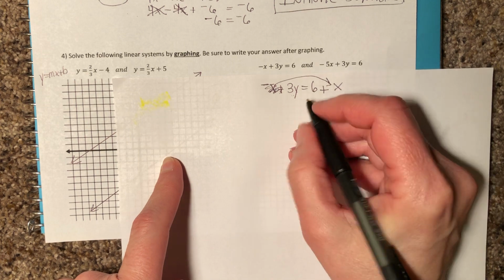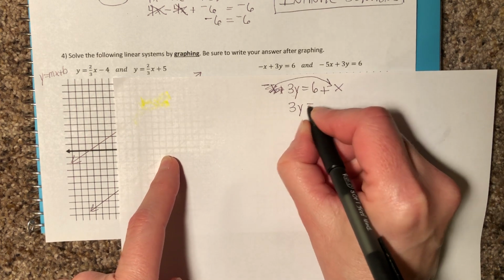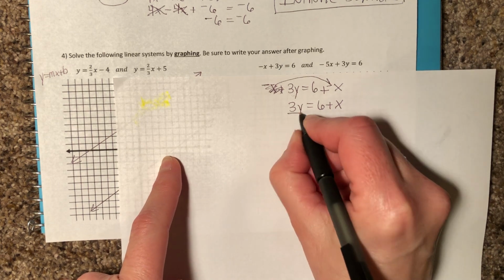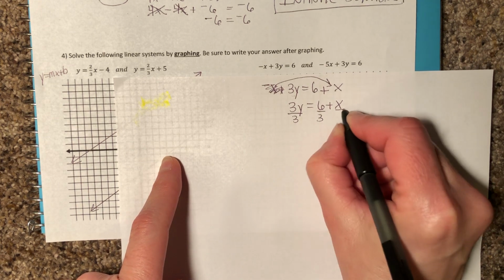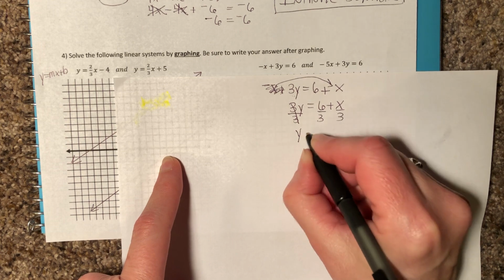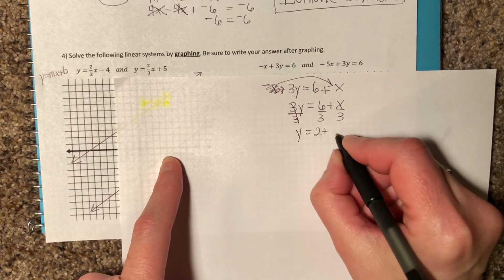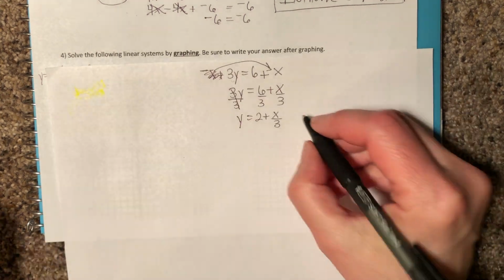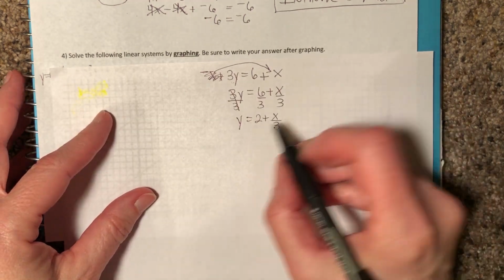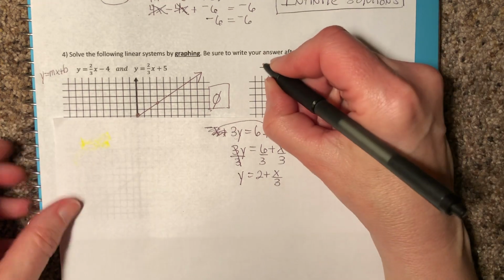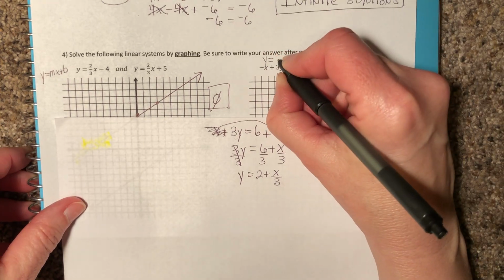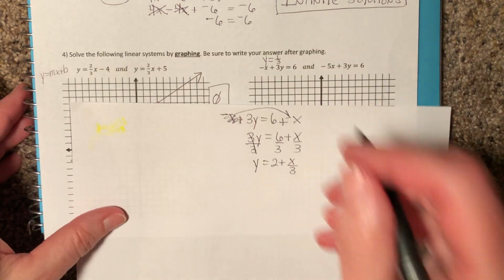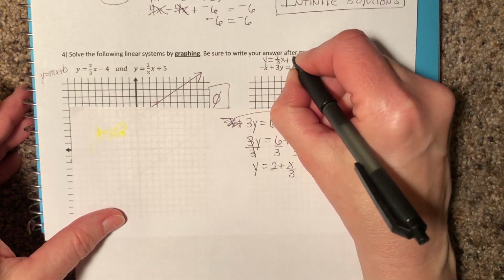And he's gone. So I have 3y equals 6 plus x. Now I have to get y alone, divide everything by 3, and y equals 2 plus x over 3, which I could also write as y equals 1/3 x. X over 3 is 1/3 x plus 2.